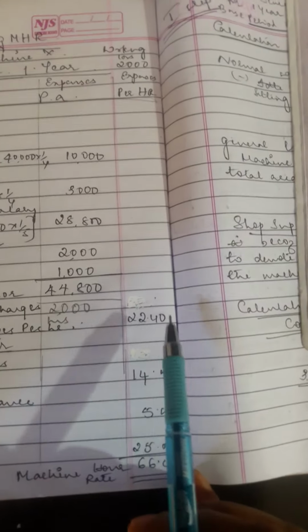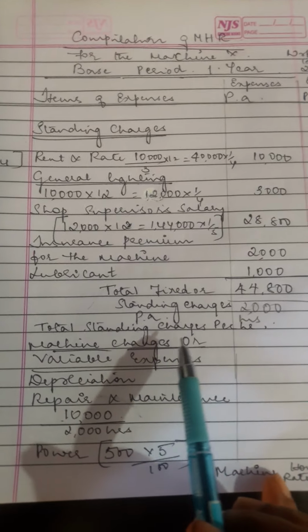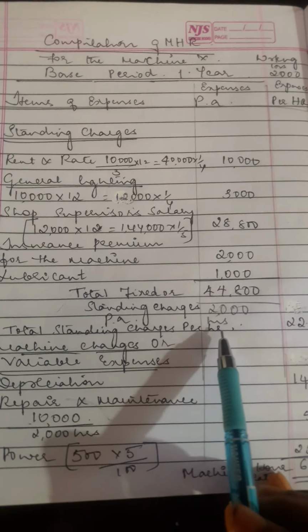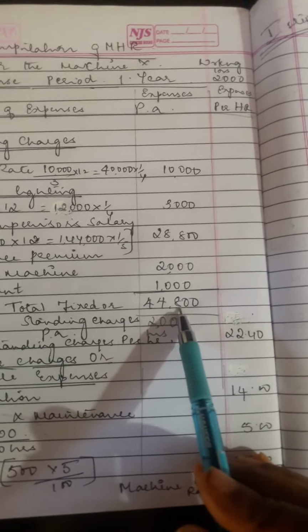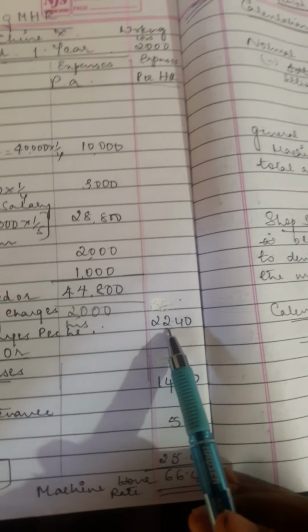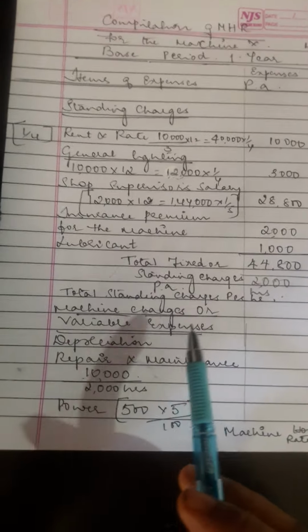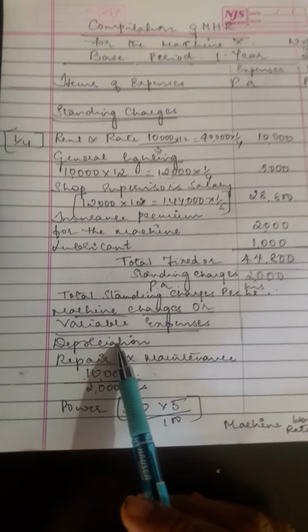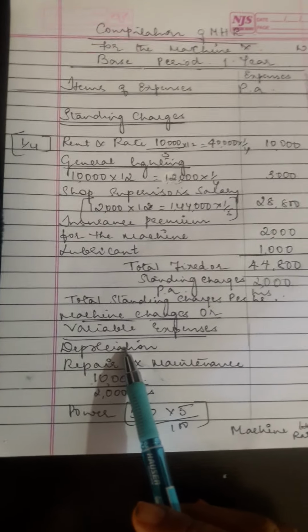Now we want to know what it is per hour of that machine. So how do I do it? Total standing charges divided by the number of hours. How many hours? 2,000 working hours of that machine. When I divide it, I'll get 22 rupees 40 paise. After calculating standing charges, we will go to the next one, that is variable expenses. What are variable expenses? Those which vary with the operation of the machine.